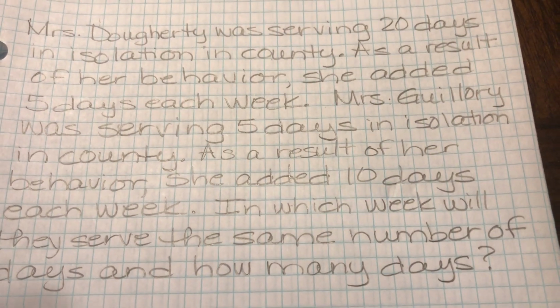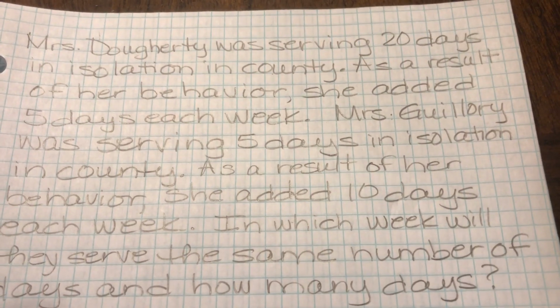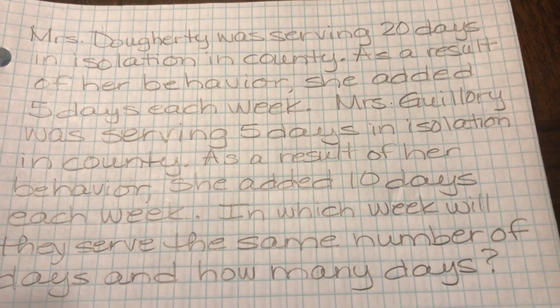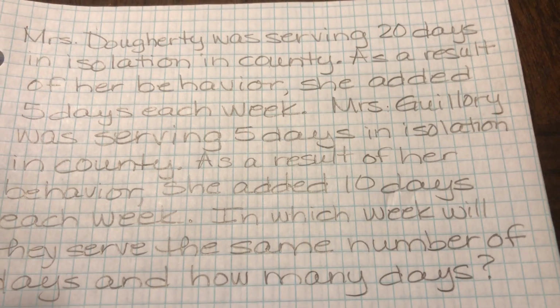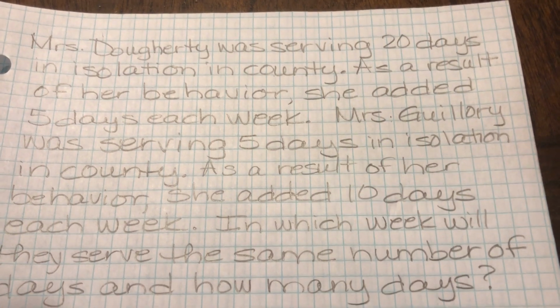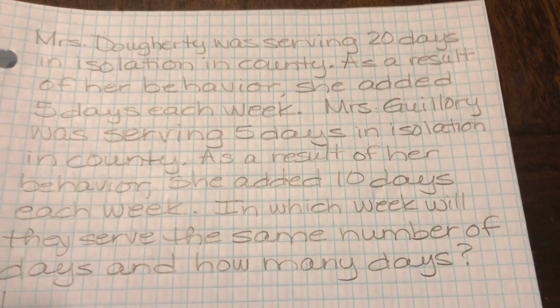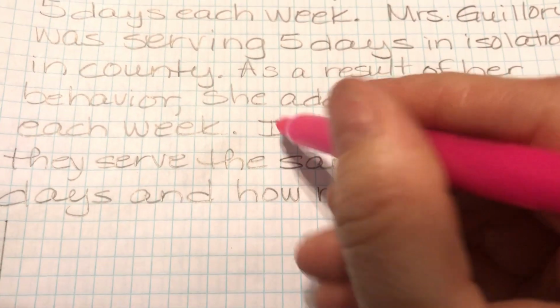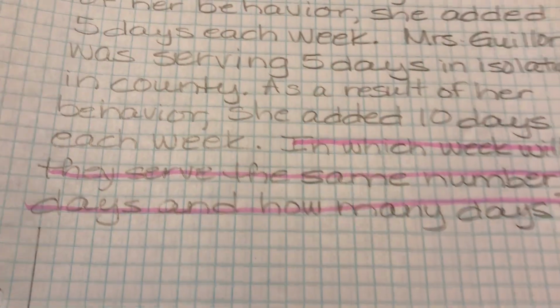So whenever you see one of these problems like this, the very first thing that you want to do is stop and read the problem completely and figure out what they're asking. So what they're asking is, you know how many days they're starting with, you know how many days they're going to add, and so you want to know when will they have the same number of days and how many days is that going to be. So the first thing I want to do is highlight my question, and I'm going to highlight this in pink. This is my question. In which week will they serve the same number of days, and how many days is that going to be?